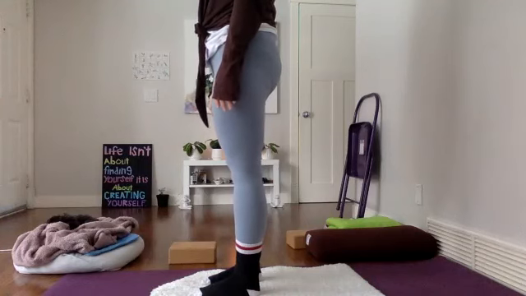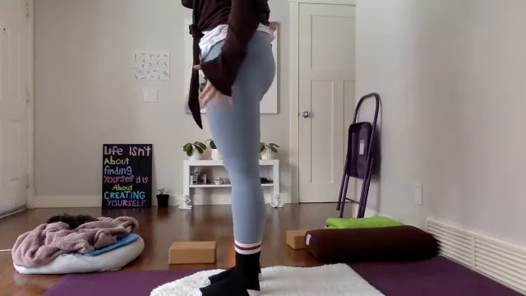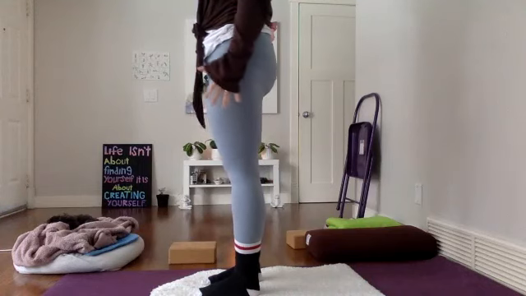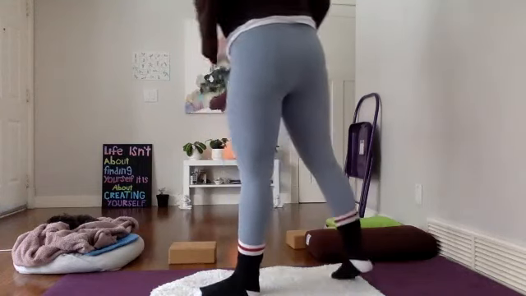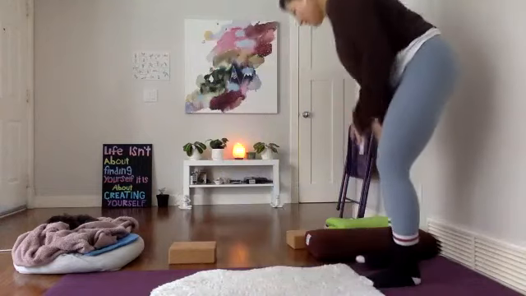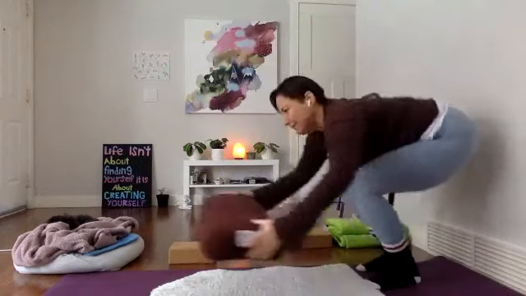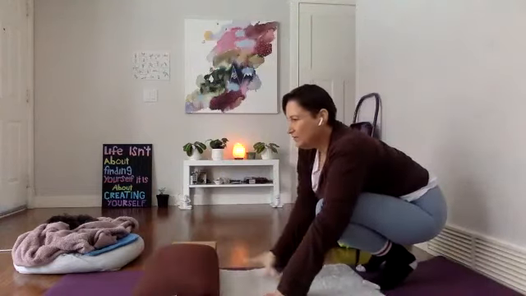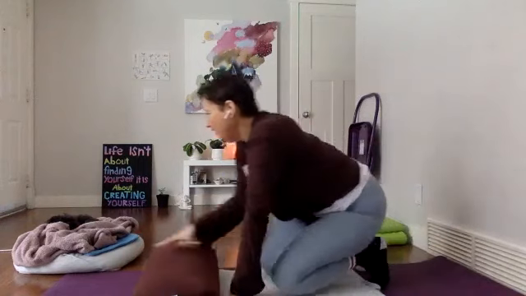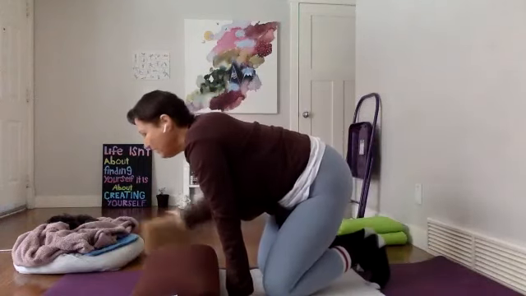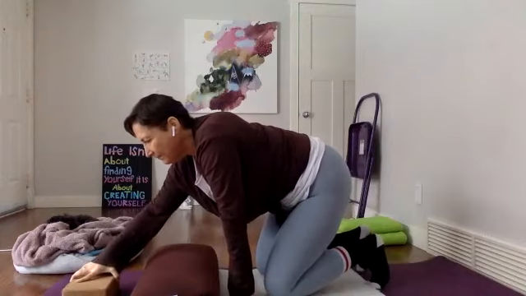Okay. Good. And then from here, we're going to come down, we're going to lie down. So you're going to take your bolster. The bolster is going to go pretty high up on your mat, maybe a third of the way. And then you might want a block for your head. Okay, guys.